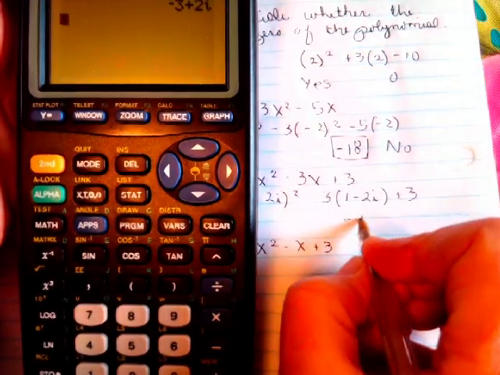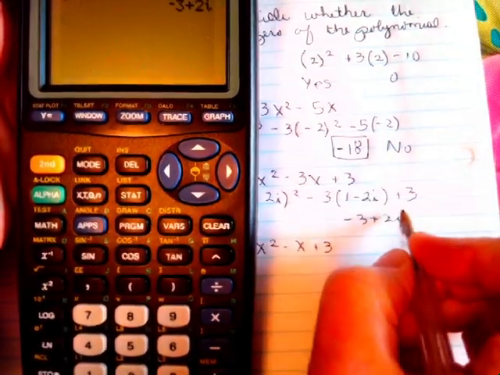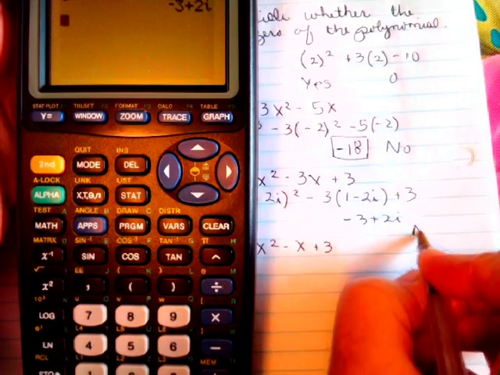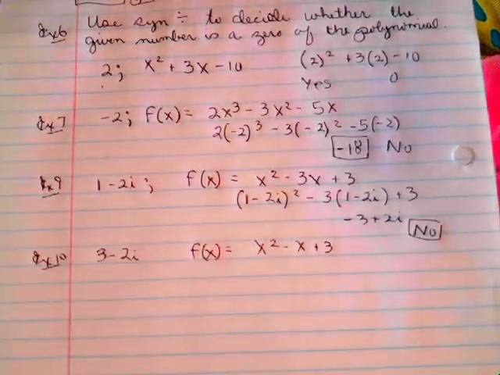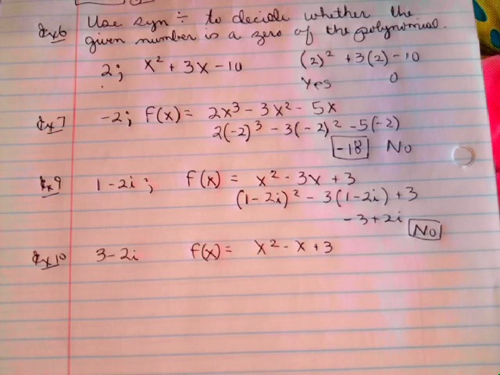I got negative 3 plus 2i. That makes this answer no. Because if I had gotten 0, it would be a yes, but since I didn't, it was a no. That's a good place to stop.